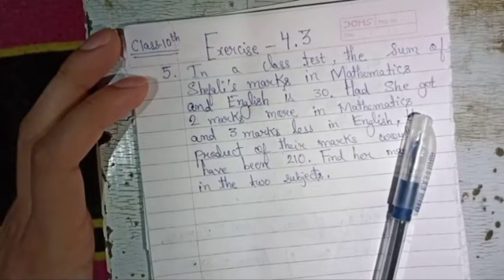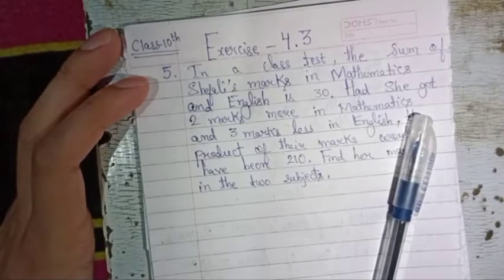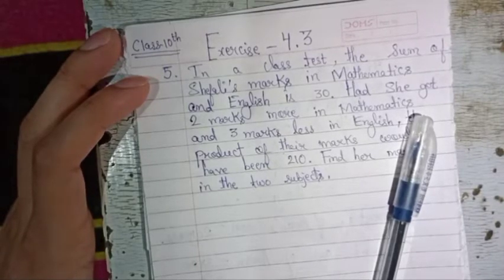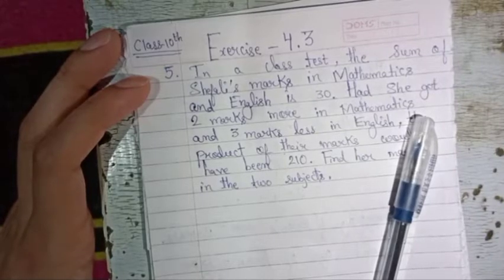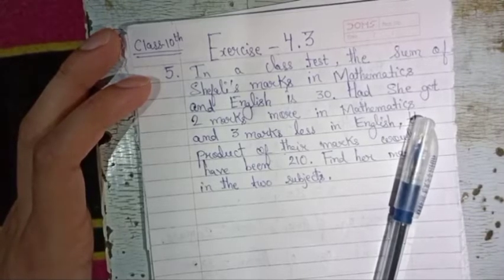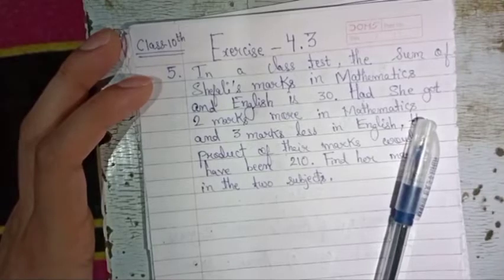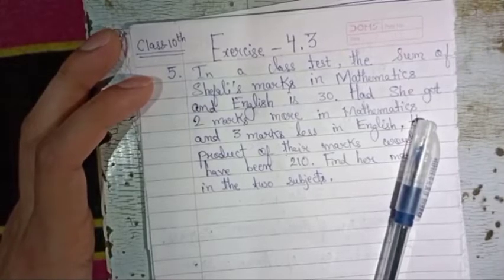Today we will start from question number 5, exercise 4.3. Question number 5. In a class test, the sum of Shefali's marks in mathematics and English is 30. That means a class test was there, and in maths and English she got 30 marks total. That means when we add the marks of maths and English, we will get a sum of 30.